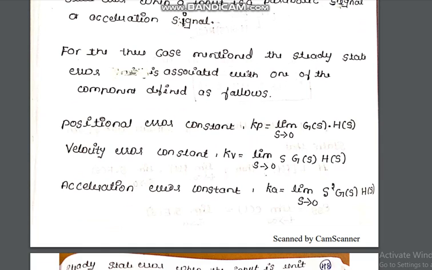For the three cases mentioned, the steady state error is associated with one of the components defined as follows. The positional error constant is defined by Kp equal to limit s tends to 0 of G(s)H(s). Velocity error constant Kv is equal to limit s tends to 0 of s G(s)H(s).